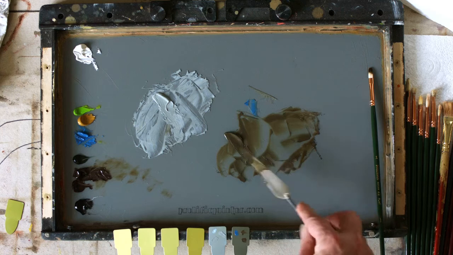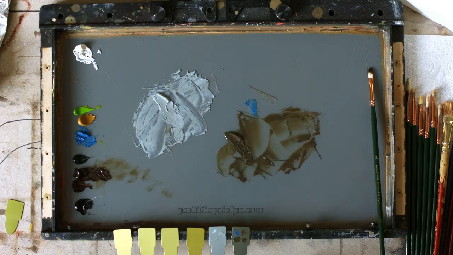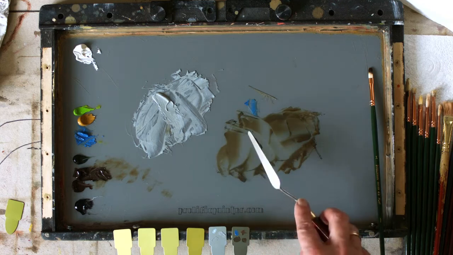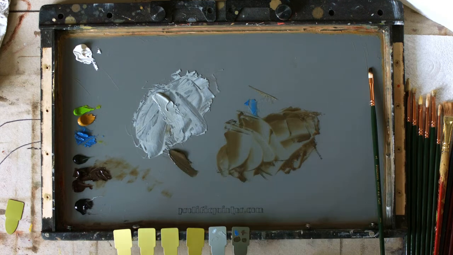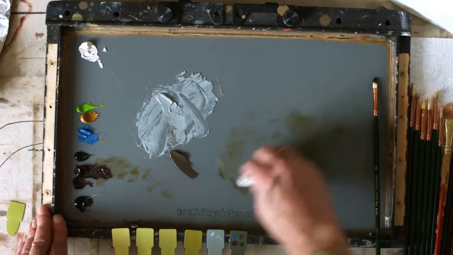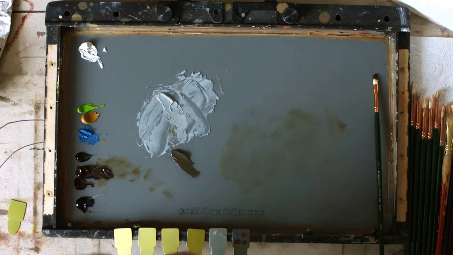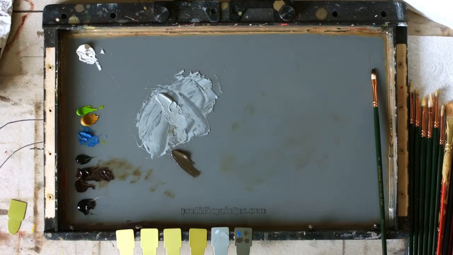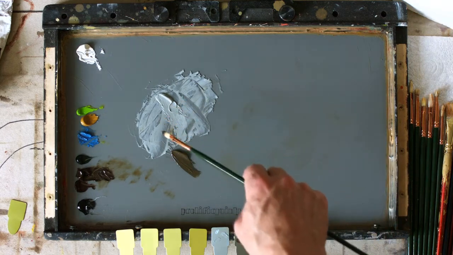It's a lot darker than the actual, but if I scrub it on, it might work out alright. And I can also mix between these two as I go.